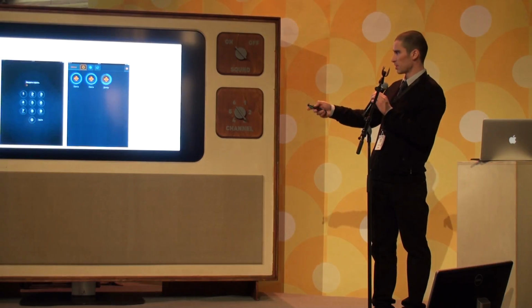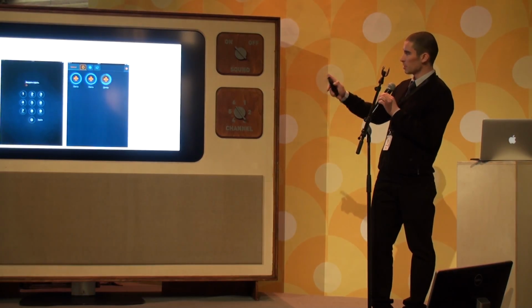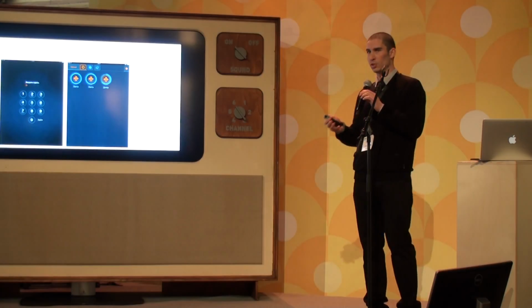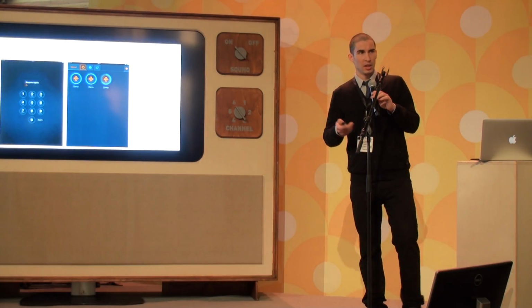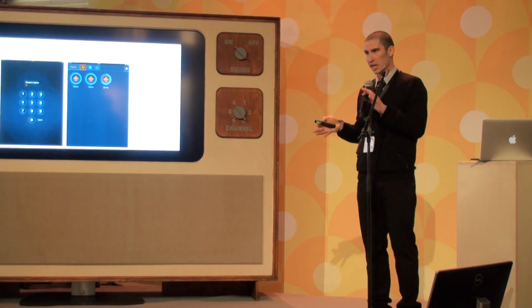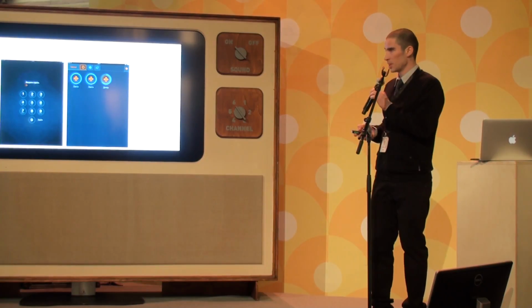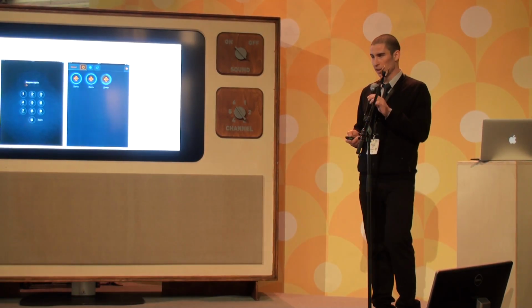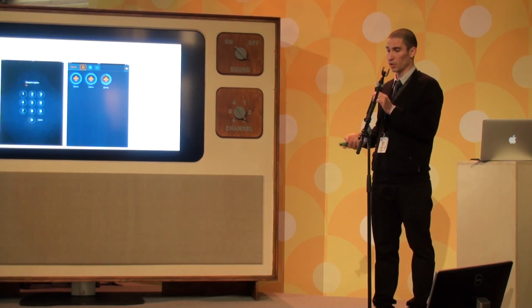Also, the user can adjust. You can customize the access to a certain area. So if you don't want your kids, for instance, to enter the basement where you're hiding something, then you can restrict that, and they will not be able to enter without the code. But you can open it for them if you like.